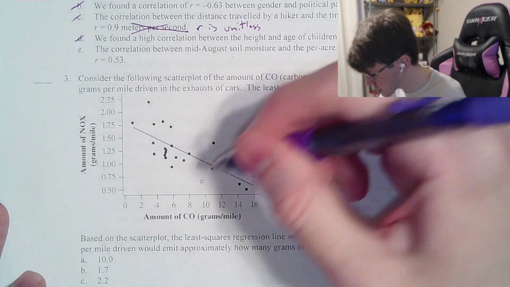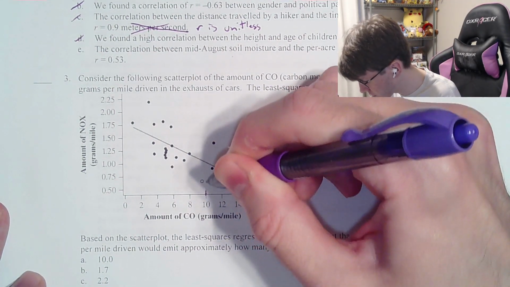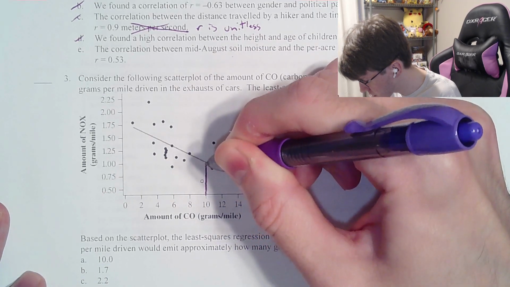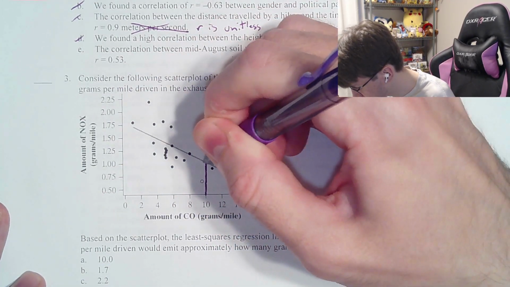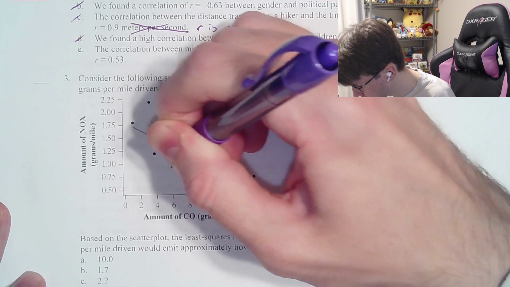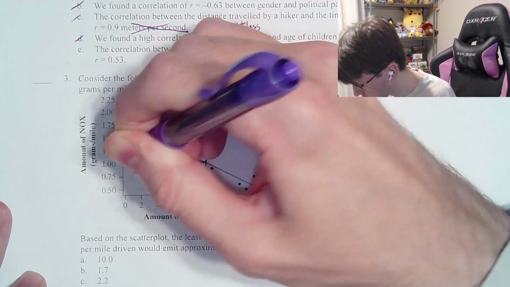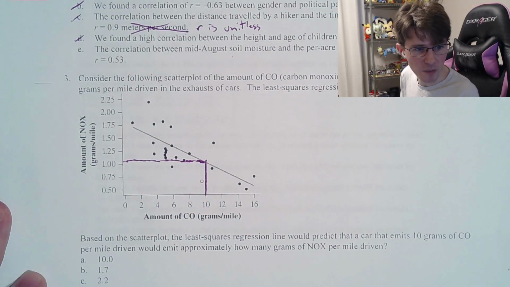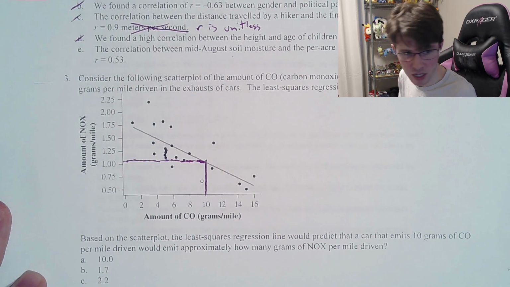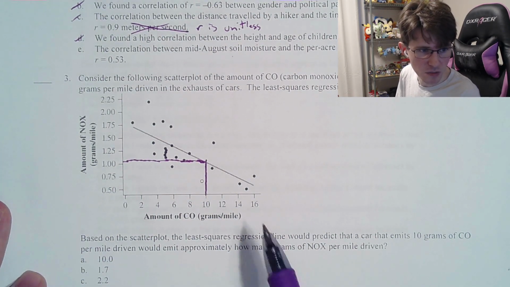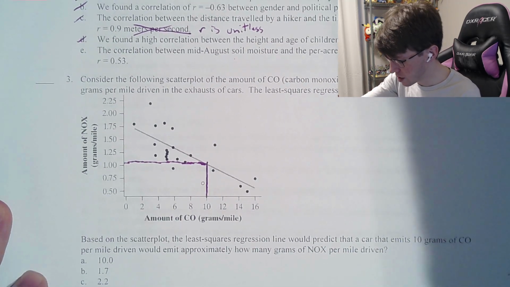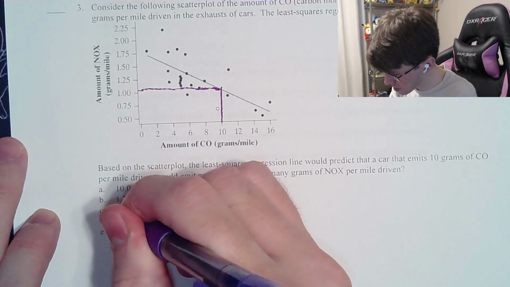So the idea is where is this 10 on the line? Where does it appear to line up with the other side? So we're kind of going left here, and maybe if I was being a little bit more careful, I could grab a ruler or something, but I'm not being more careful right now, being a little bit lazy, and that's okay. So it looks to be about a little bit over 1. So the only one that has a little bit over 1 appears to be letter D here.